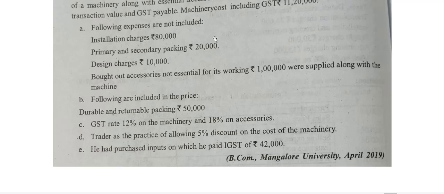But if the type of supply is mixed supply, and how do we know this supply is mixed supply? This statement makes it very clear. Bought out accessories not essential. So that means you need not have sent that accessories along with the machine, but you choose to send it.